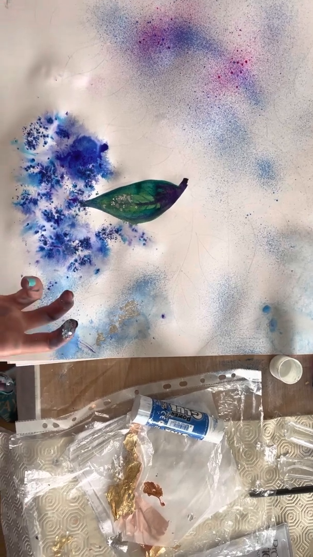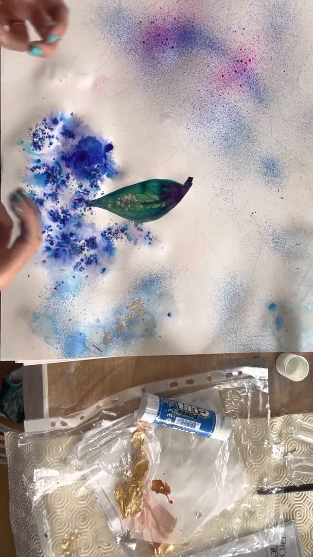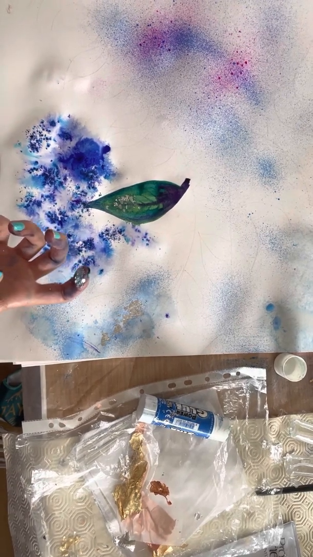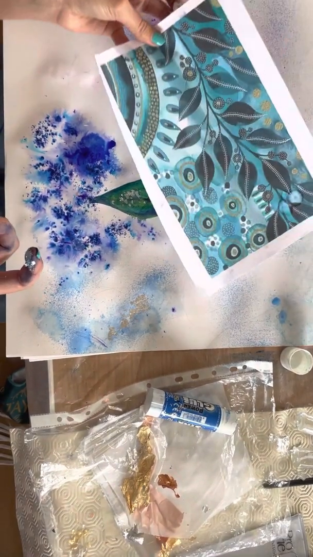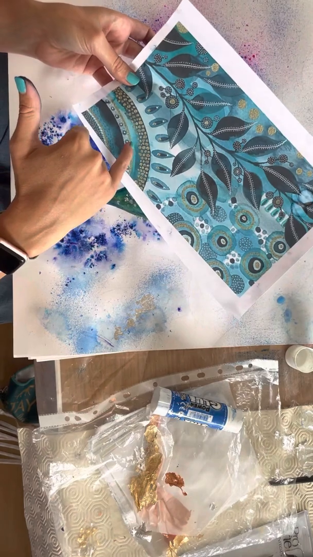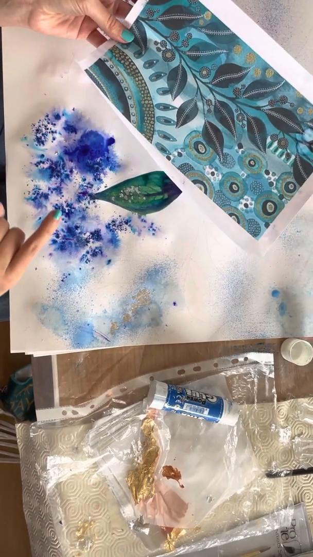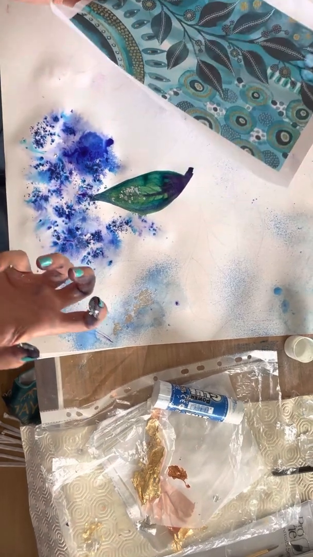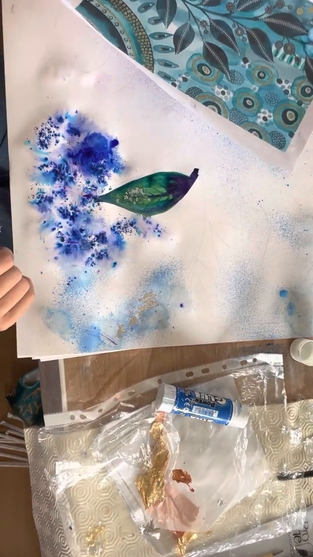It's easy to get carried away, so just use it as a gentle little accent. This one has quite a lot of gold in it. That's not actually gold leaf, I think it's metallic gold ink, but you can overdo it is what I'm trying to say. So just a few gentle bits in places.